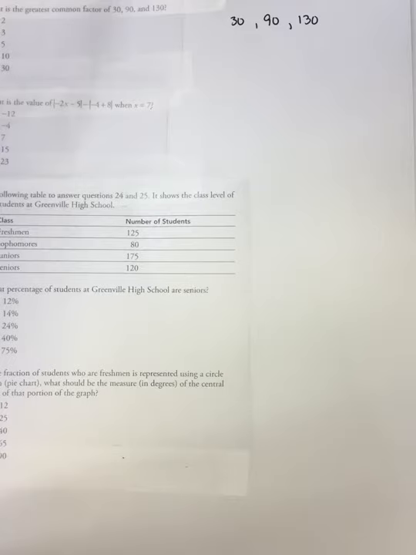That is asking myself, what's the GCF? So the GCF is what we find when we're factoring. So we want to find the largest factor that will go into each of our numbers. It's got to go into 30, it's got to go into 90, and it has to go into 130 evenly. There may be more than one, but we want the biggest one.